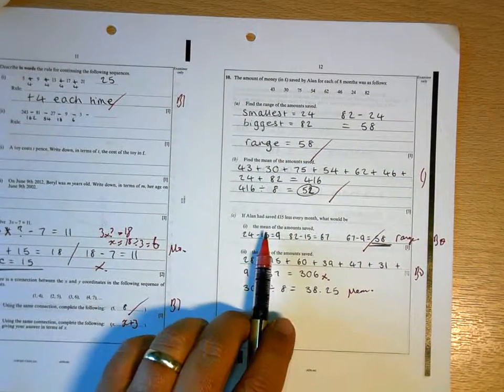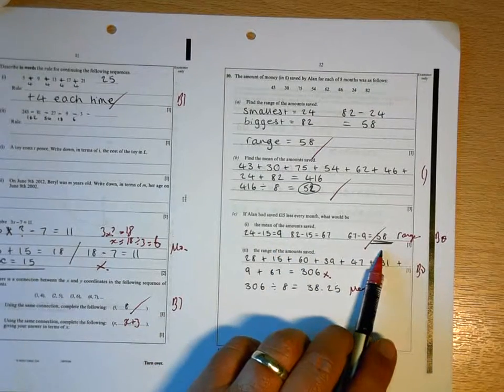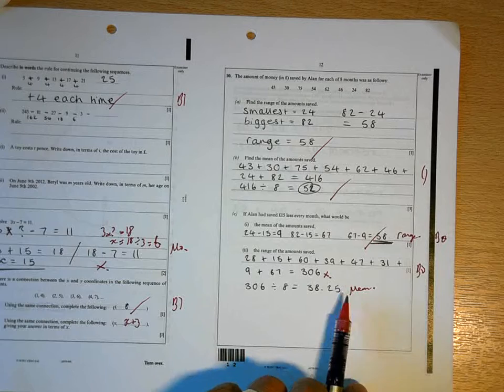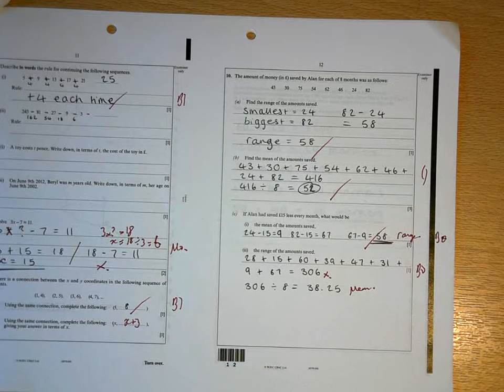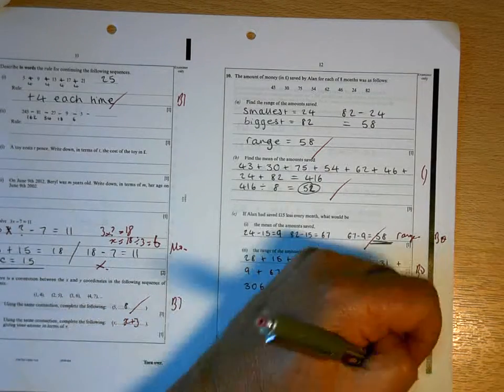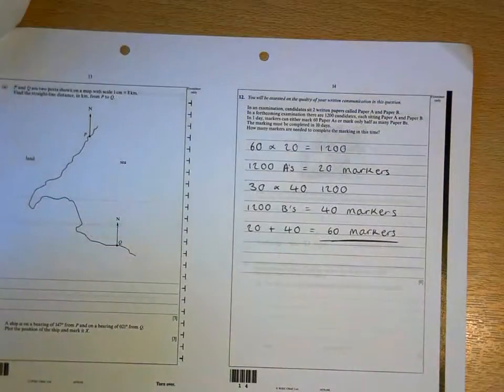Basically, because the 15 has come off every single one of them, it doesn't affect the range as you've shown, but it does affect the mean. It will take £15 off the average because £15 has come off every one of them. So that was a page that you should have done better on, really. 6 marks for the page.